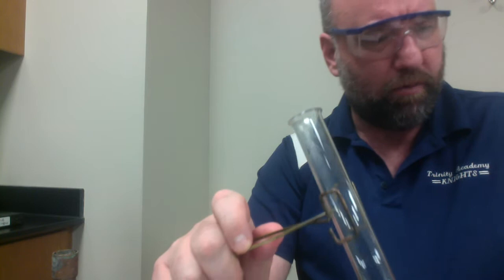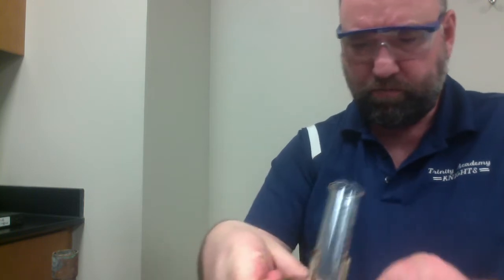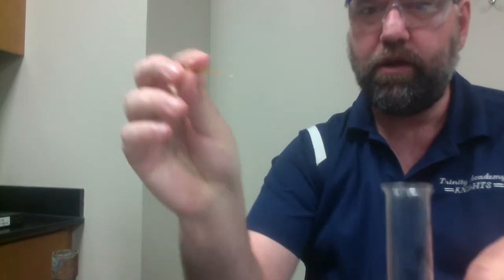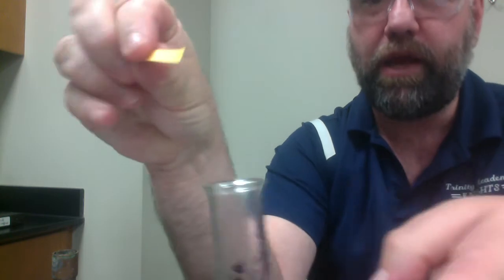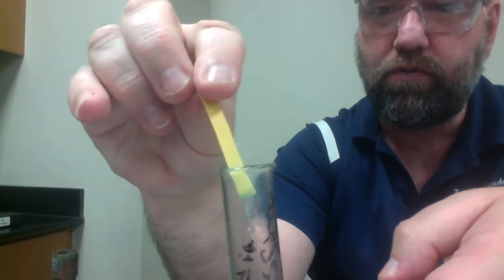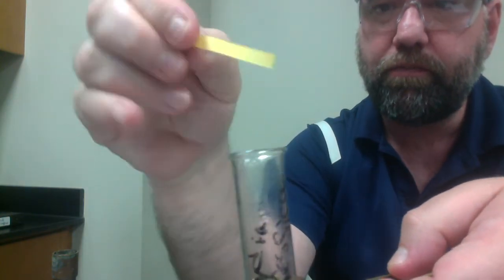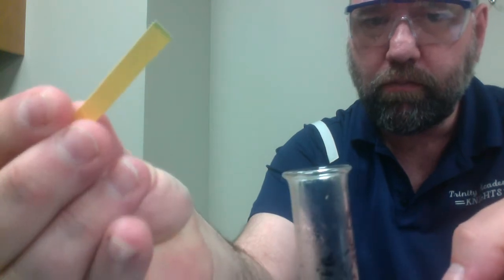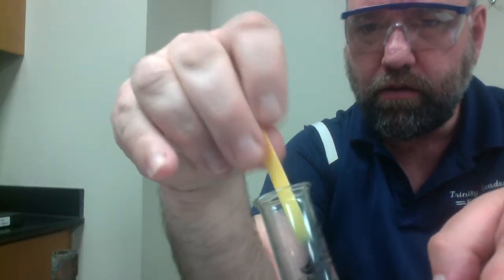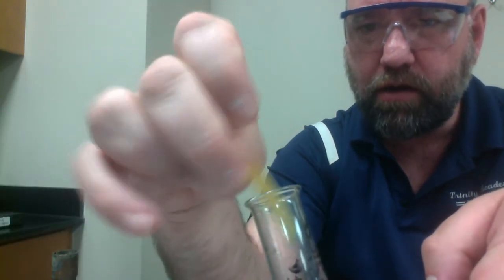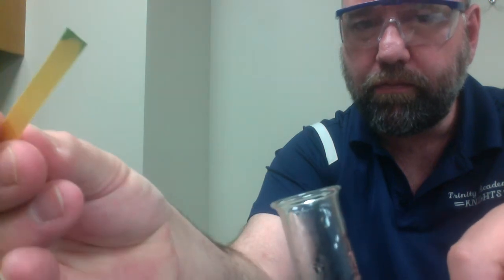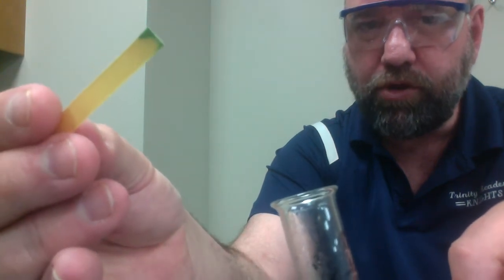Another thing that I will do, these are pH strips, and if I hold it over, see that tip of it there? See that there's a little bit of blue?